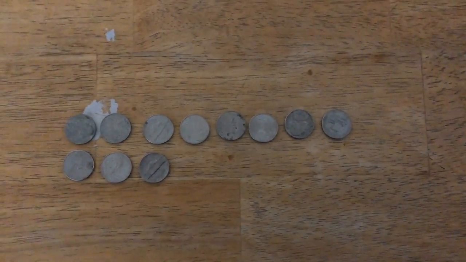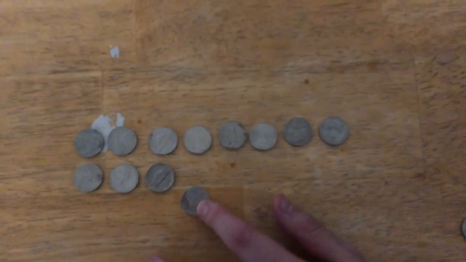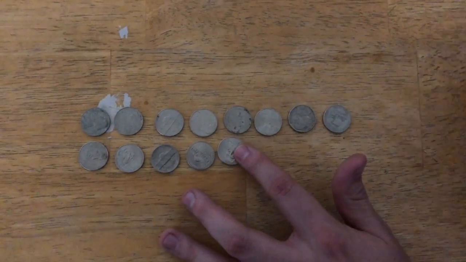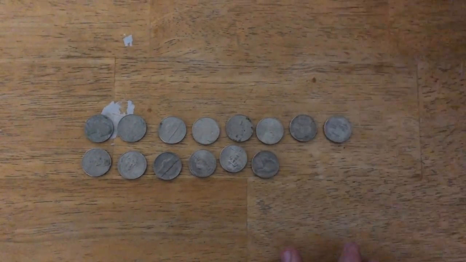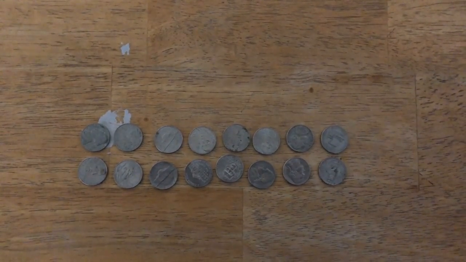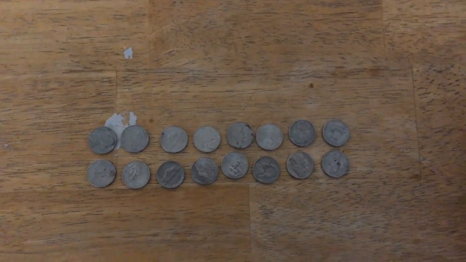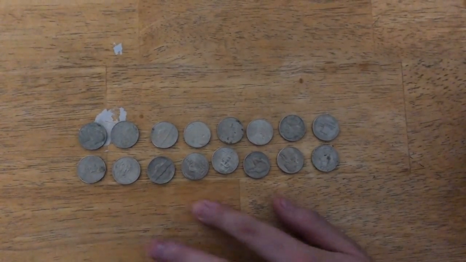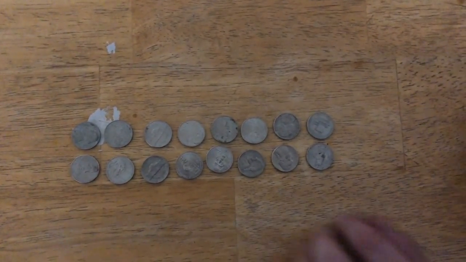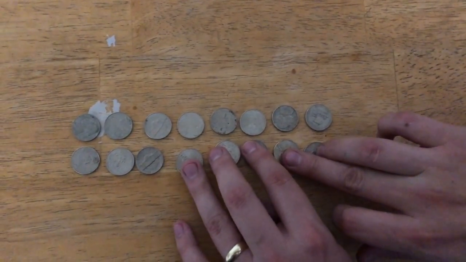Let's fill in the gap and see how many more blocks Katie needs to walk to get to the park. 1, 2, 3, 4, 5. We wanted to know how many more blocks Katie needed to walk to get to the park, and we found out that Katie needs to walk 5 more blocks, or this amount of coins, to get to the park.